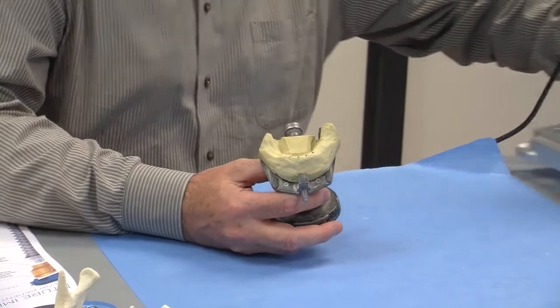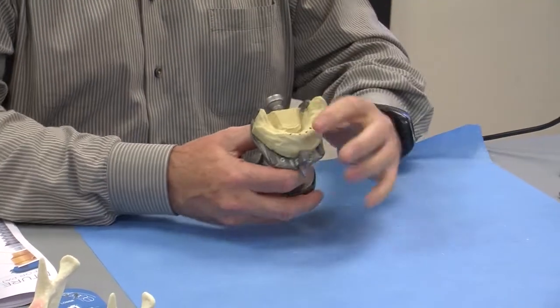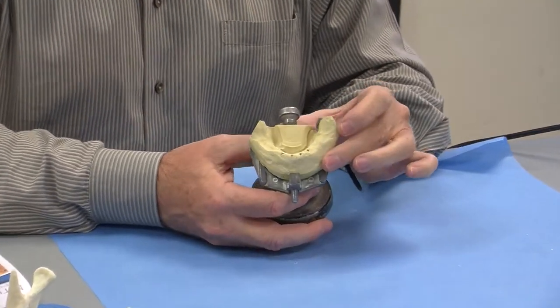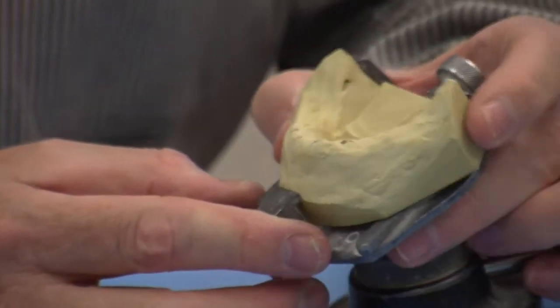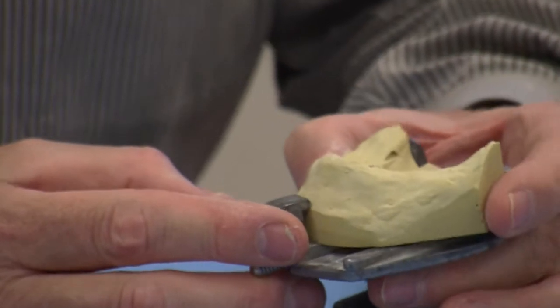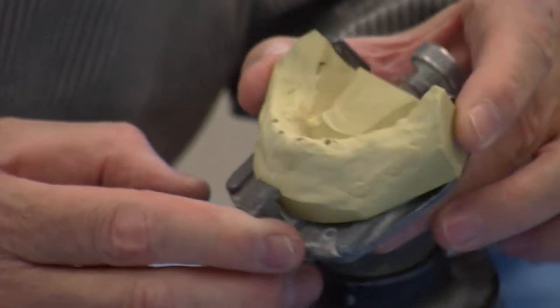Now we finish with the press drill, and you can see that we have 4 strictly parallel holes, 2 millimeter diameter holes, in the exact direction of the jaw.